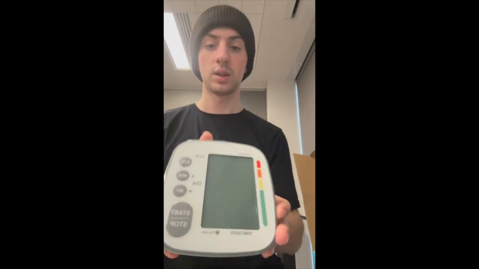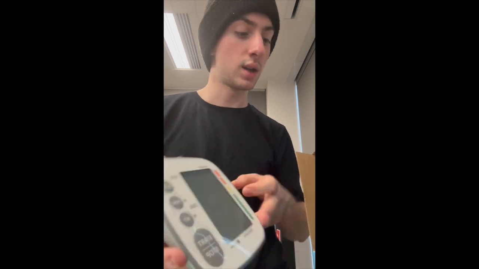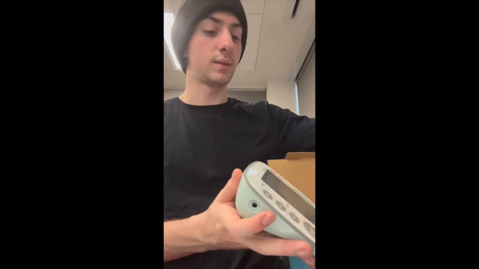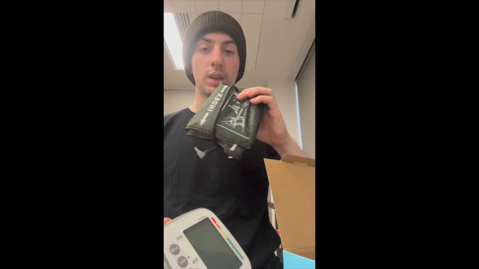So here in the box, you're going to have the monitor and the sleeve. The way that you set this up is you would put batteries in the machine, and I'll show you the machine later. The machine is pretty straightforward. There's a hole here, and that's where you're going to connect the sleeve.